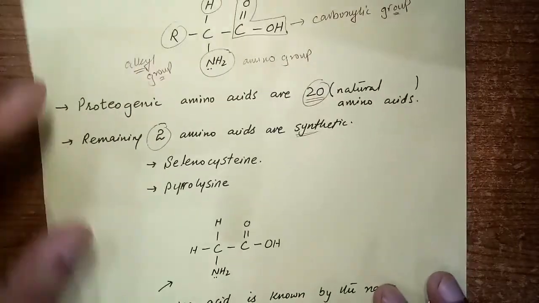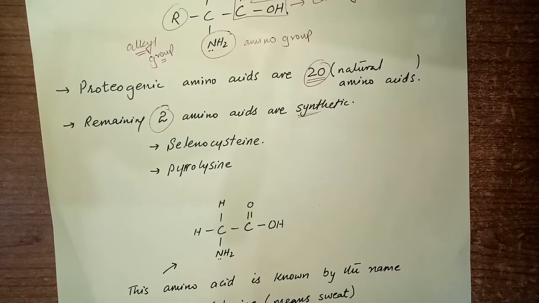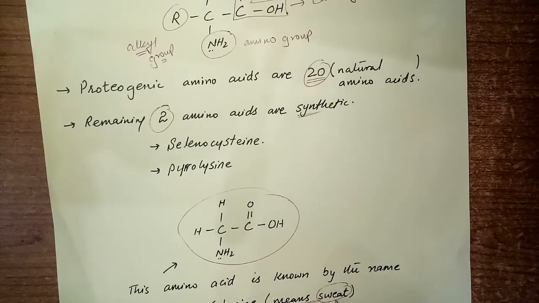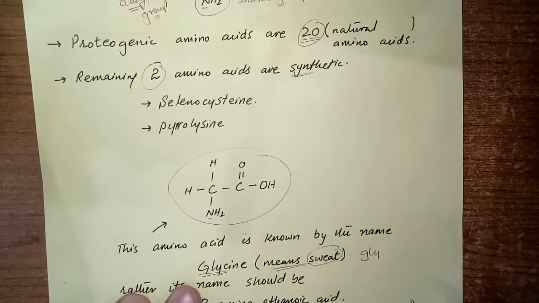So if we talk about the simplest amino acid, that is basically known as glycine. So here is the structural formula of glycine. The name glycine comes from the word glycose, and it means sweet.